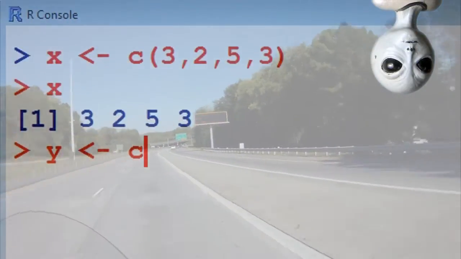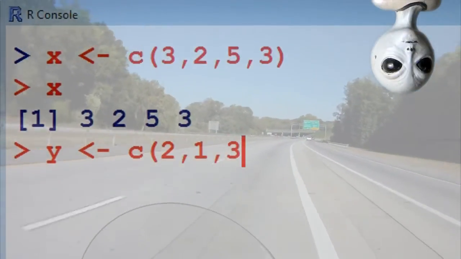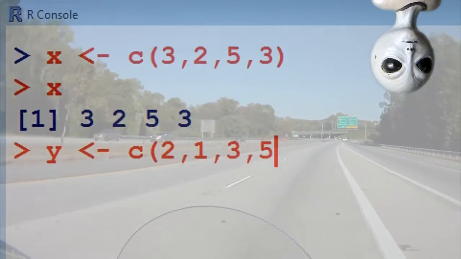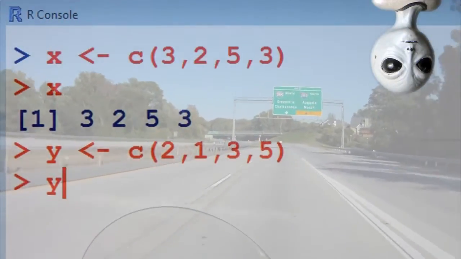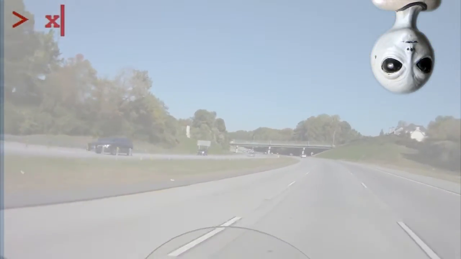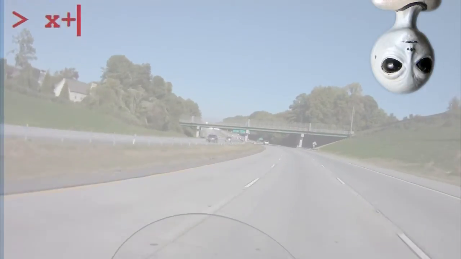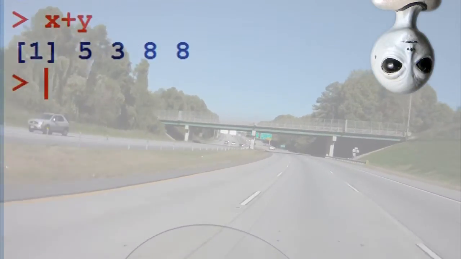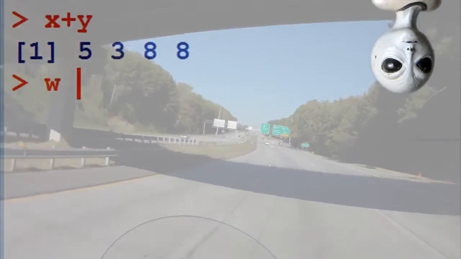Now I'm assigning Y to a different collection of numbers, 2, 1, 3, 5. And again, I'm using that less than followed by a dash, two-stroke combination instead of an equal sign. An equal sign would work as well, but the convention in R is to use that less than followed by a dash. Here we have the addition of the two variables, my X and Y.